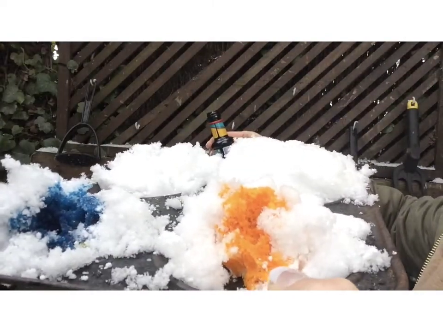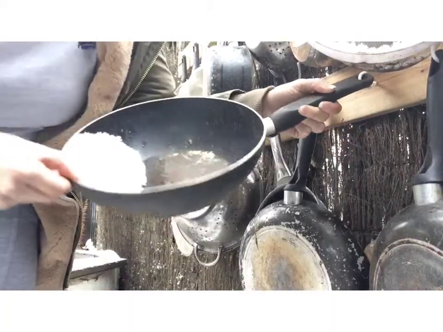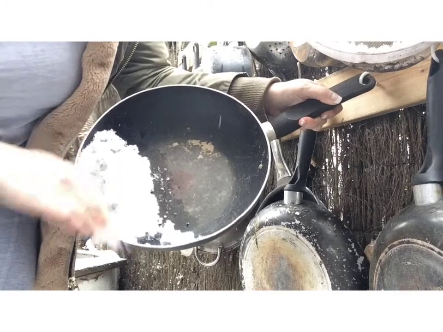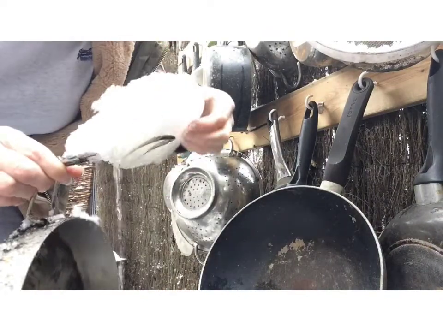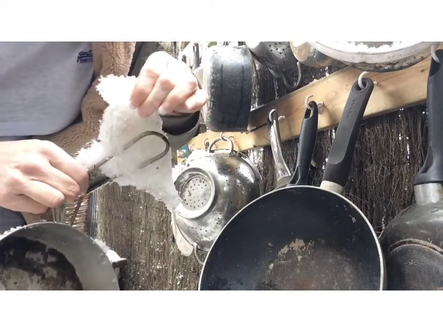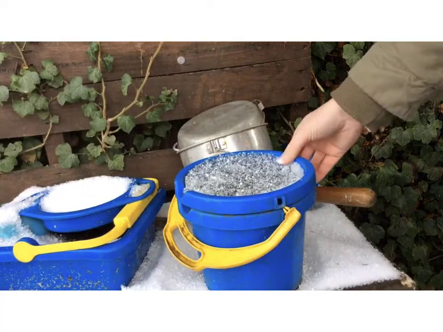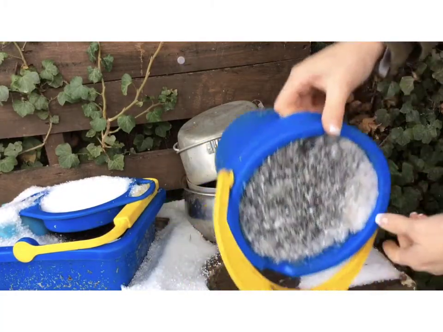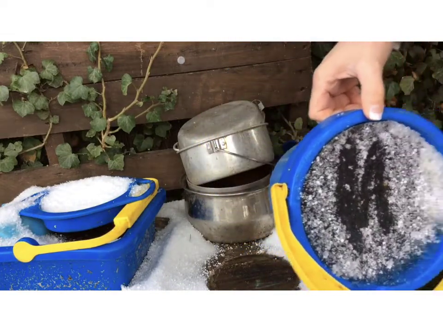You see it all spreading. Your mud kitchen saucepans. You see that? Ice pie, anybody? Oh, the whole of our saucepan there. This bucket is completely full of ice.